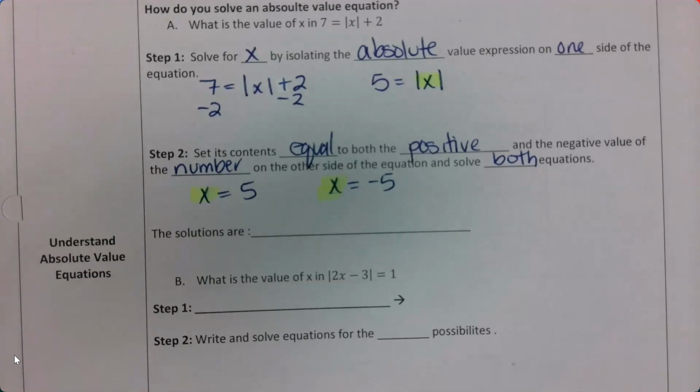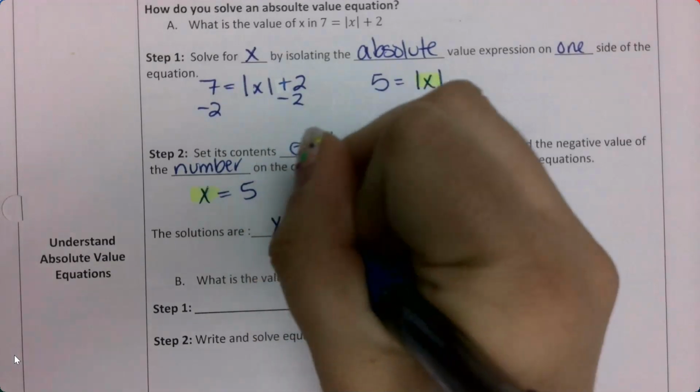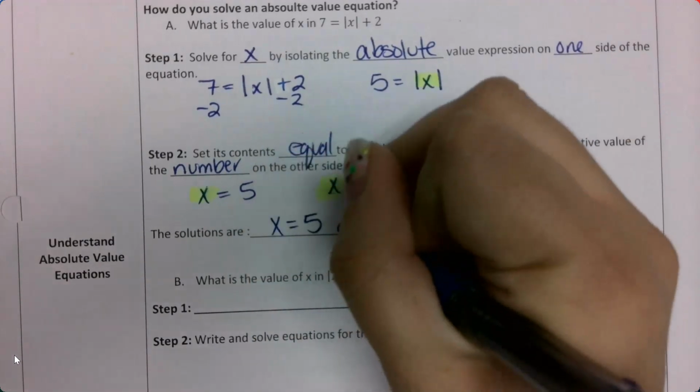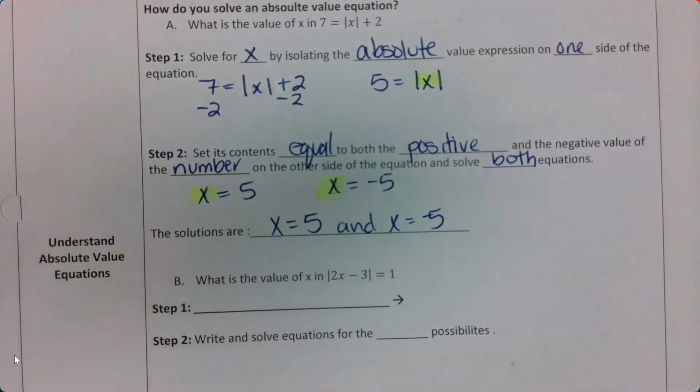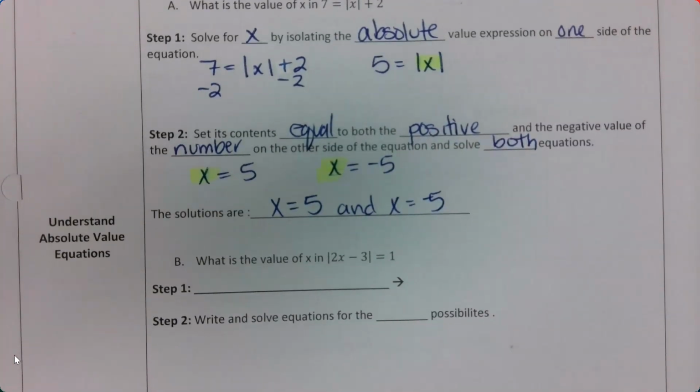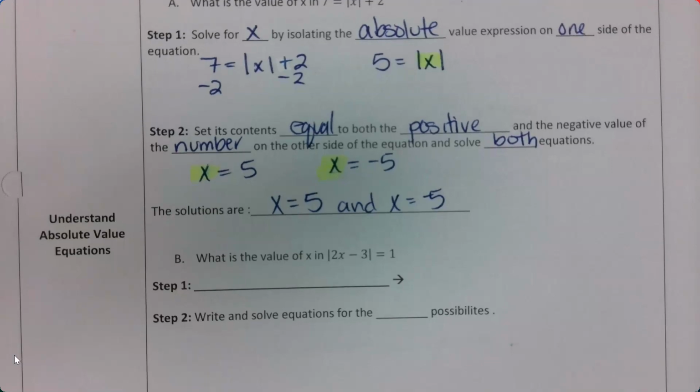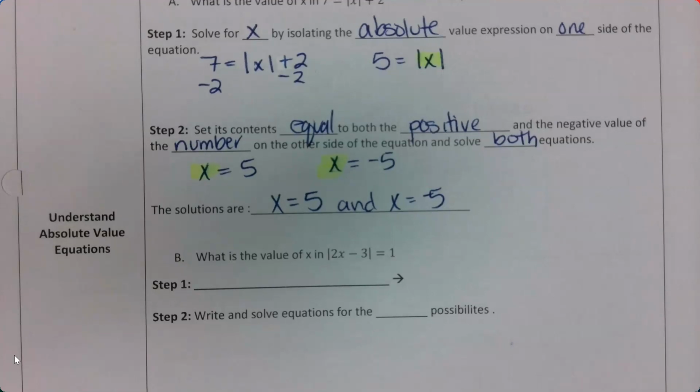Because I want to solve for x. I want to see what are the two numbers that it can equal. Okay, so this gets me x equals 5 and x equals negative 5, so there's 2 answers for this. When we're solving absolute value equations, if we're getting an answer, we should always have 2 answers unless our answer is 0.